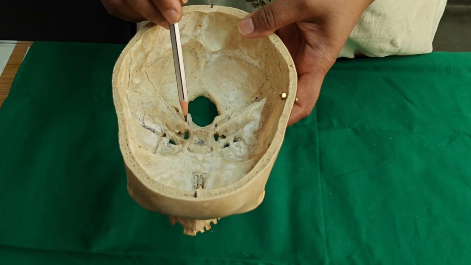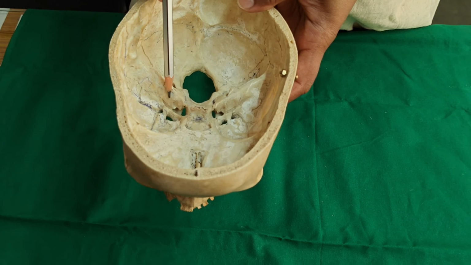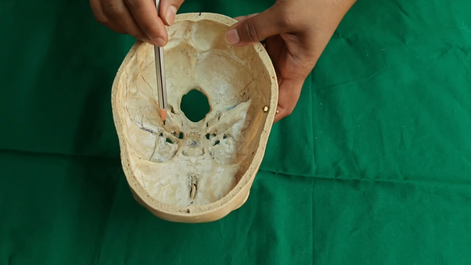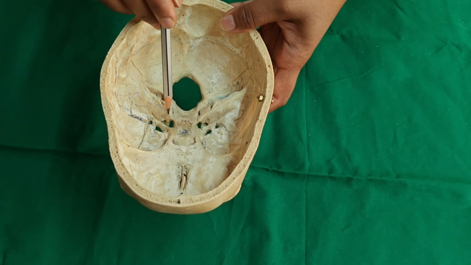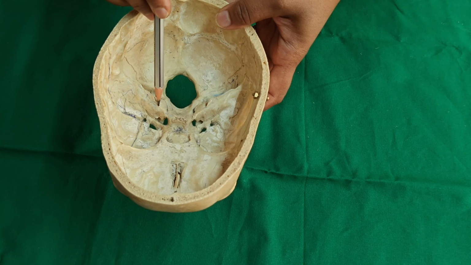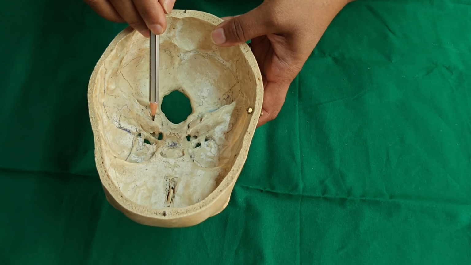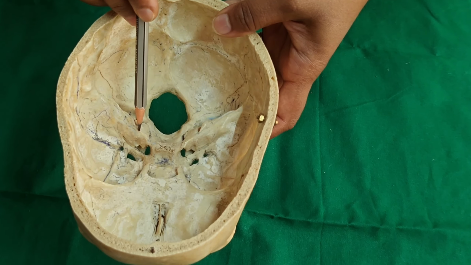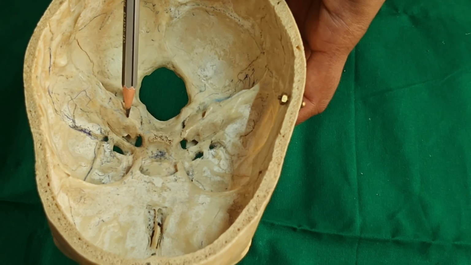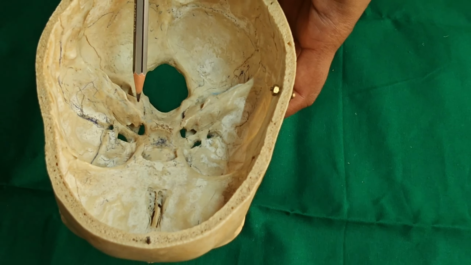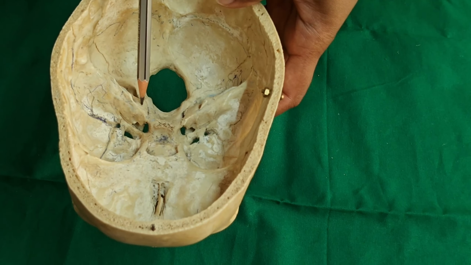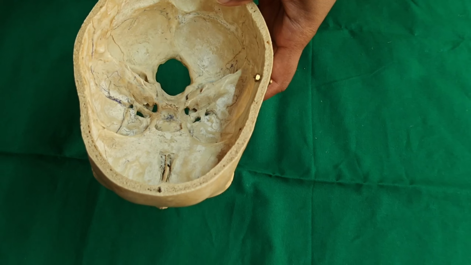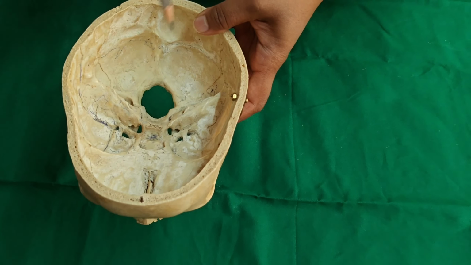The first thing, nearer to the apex of the petrous part of the temporal bone, inside there is a canal. That is the canal for the internal carotid artery, called the carotid canal. I can't show you the canal here because it's present within the bone. We need to cut the bone, then only we can see it.